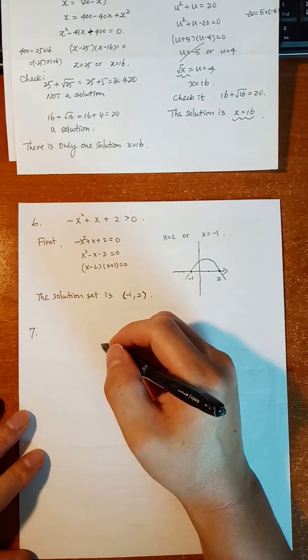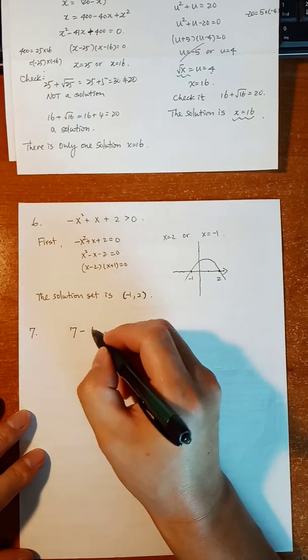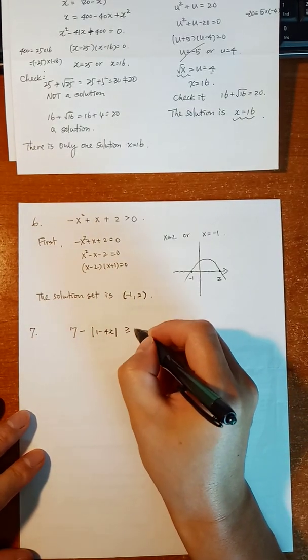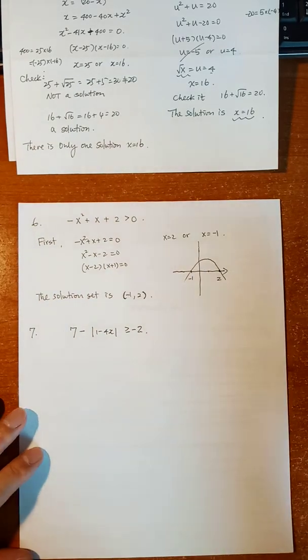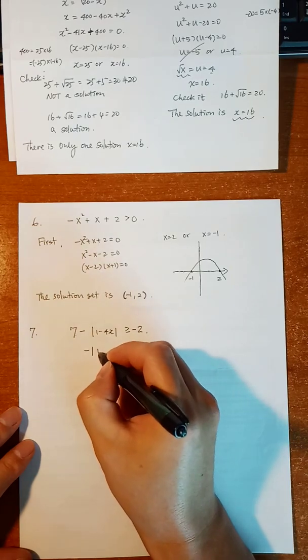Problem 7. We solve an inequality involving an absolute value function. So it's 7 minus the absolute value of 1 minus 4x greater than or equal to negative 2. So we're going to simplify it first. So we move 7 to the right side.